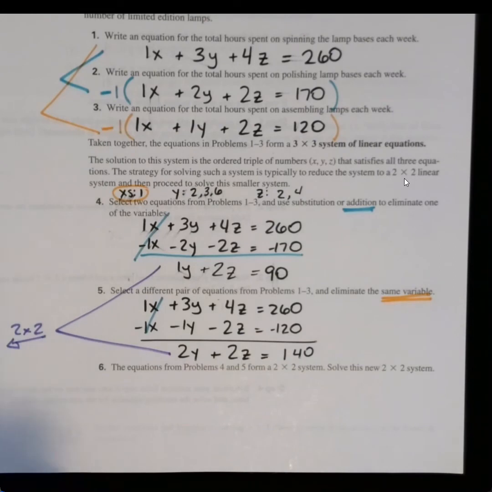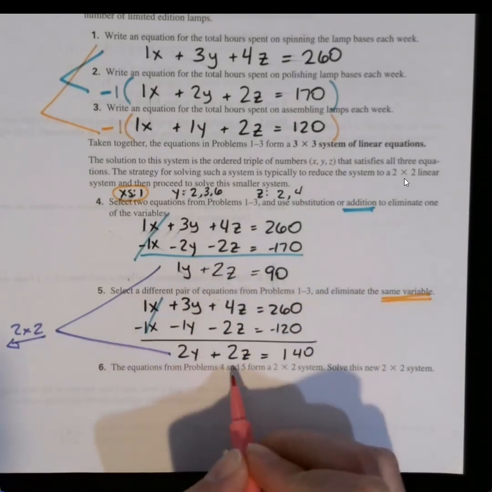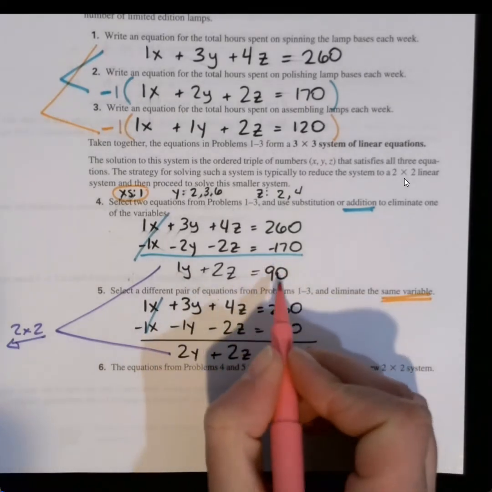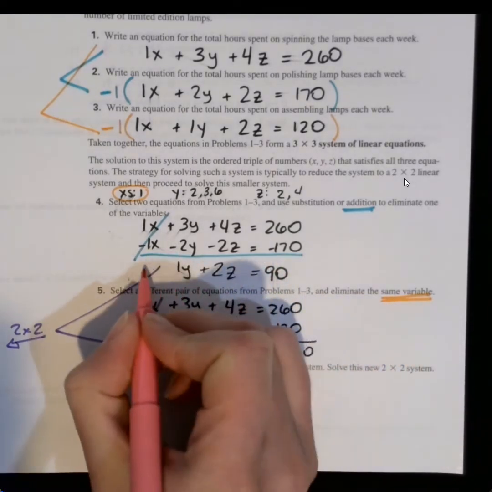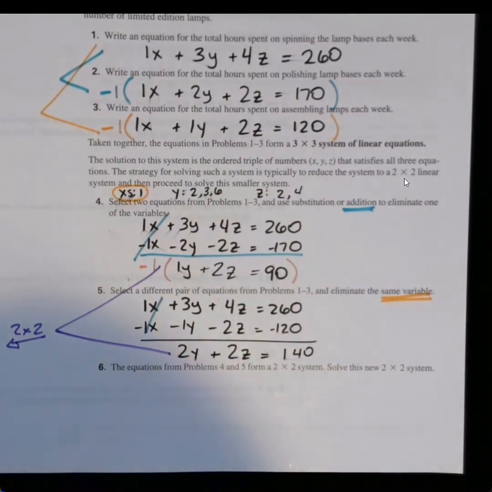That means that I want a positive and a negative. One of them needs to become negative. How about I make this one negative, since it's smaller? So we're going to multiply these all by a negative 1 as we write it down here.